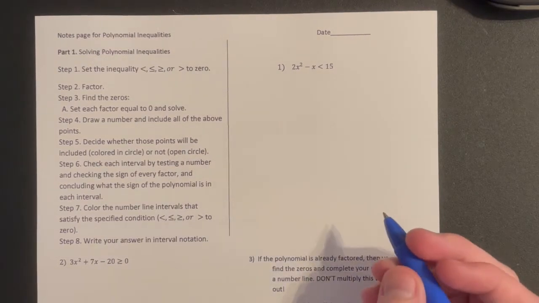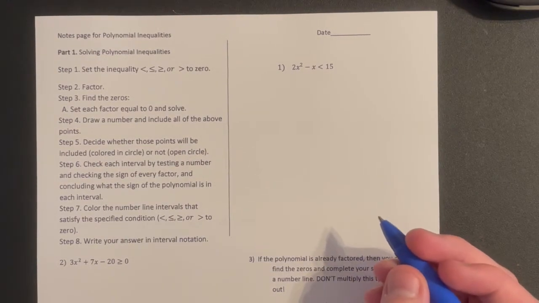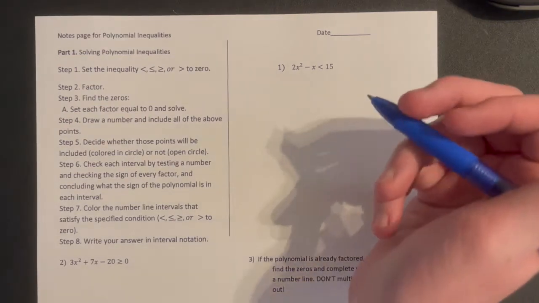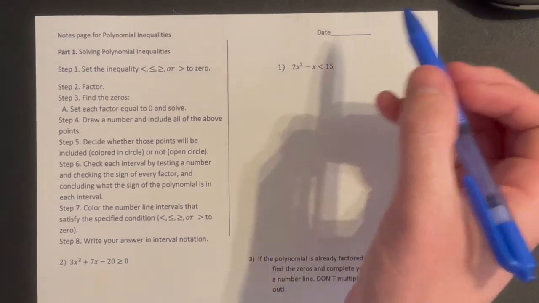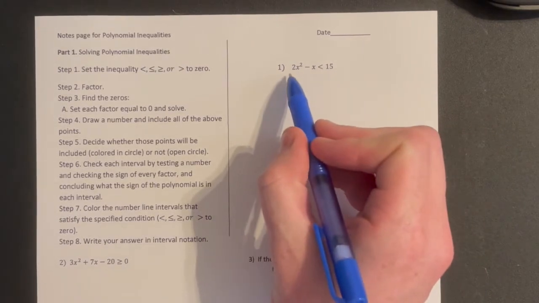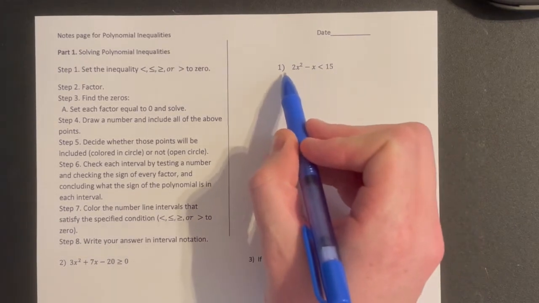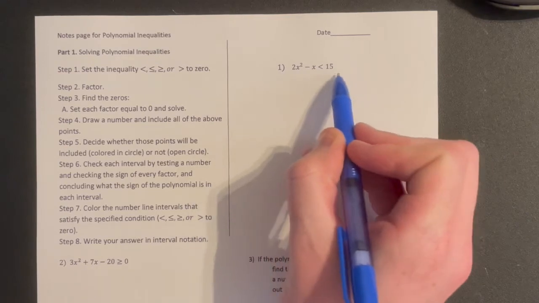For today's lesson, we're going to be talking about polynomial inequalities. This will be very similar to what we did with quadratic inequalities. So let's review those real quick. This first one we know is quadratic because that's the highest degree that we have.